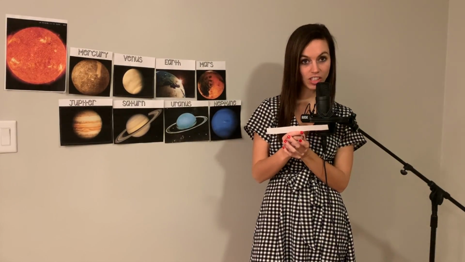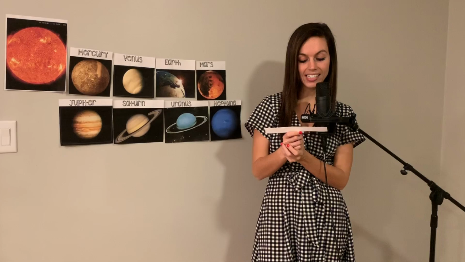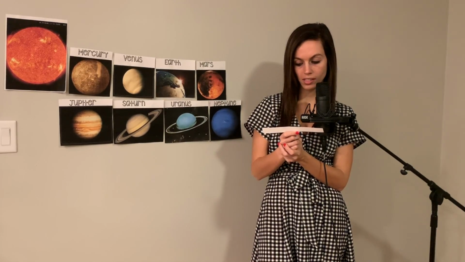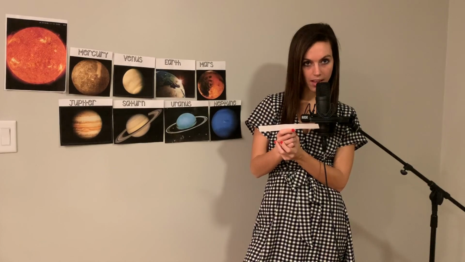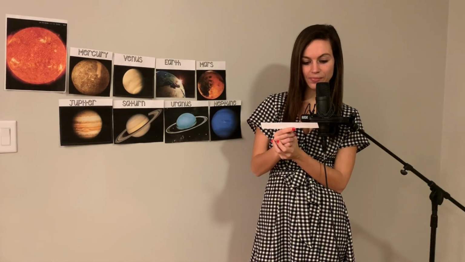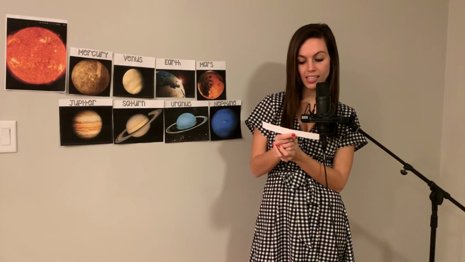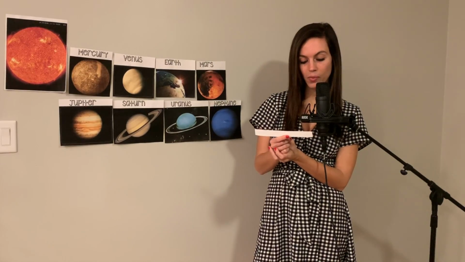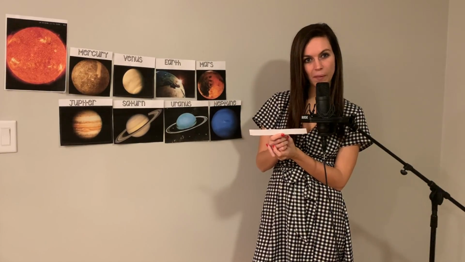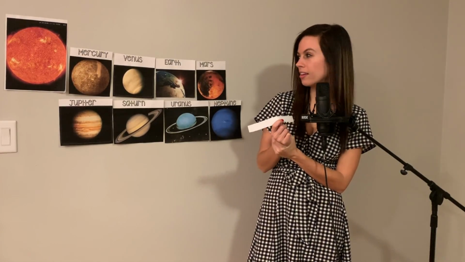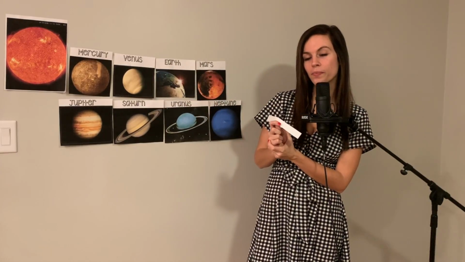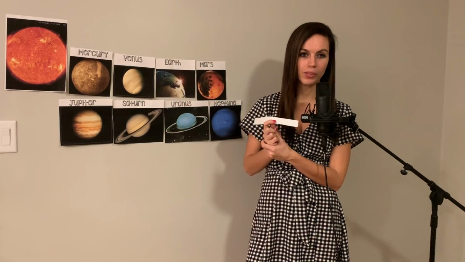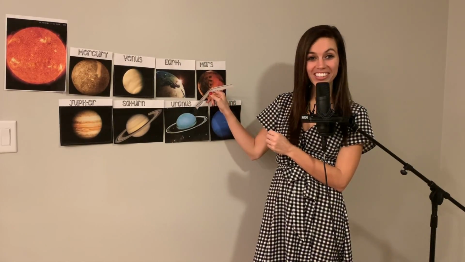Okay, the next clue. It has the second highest mountain in the entire solar system, called Olympus Mons. And this is kind of cool, it can be seen from the Earth where we live with the naked eye. Does anyone know what planet this is? Which planet might you be able to see from Earth? Think about what planets come before and after Earth. Yes. It is Mars. Good.